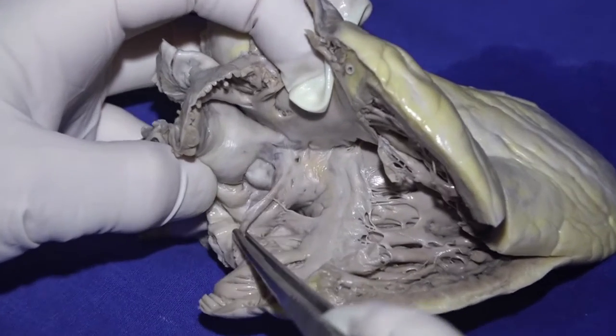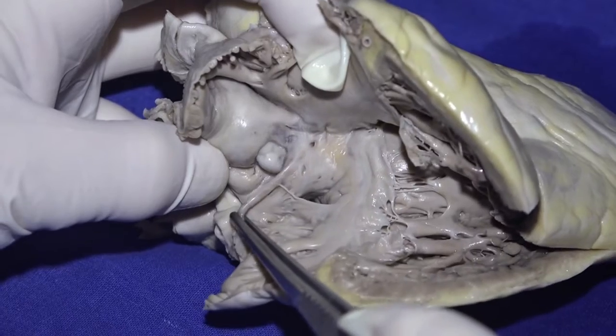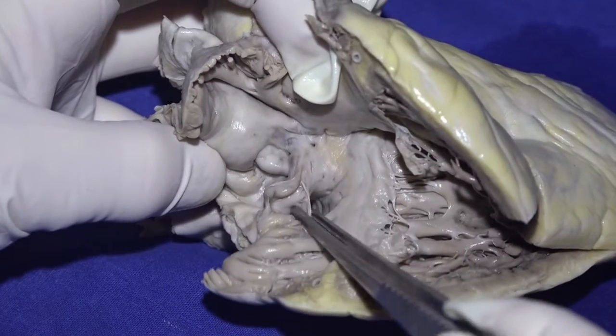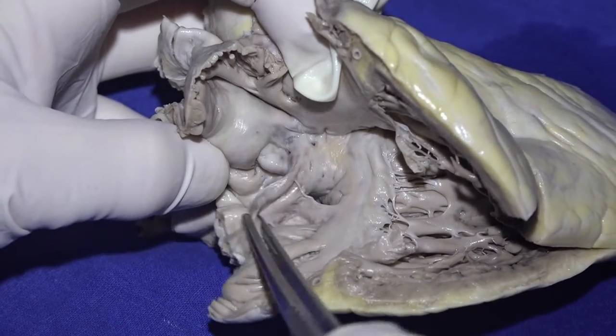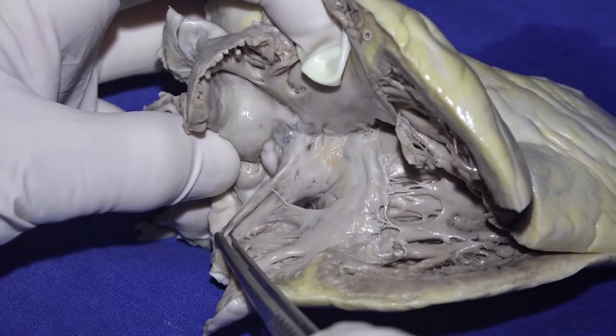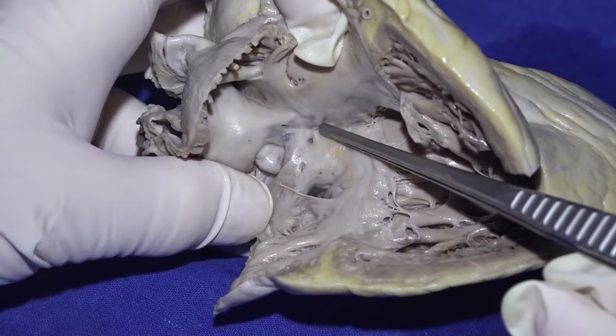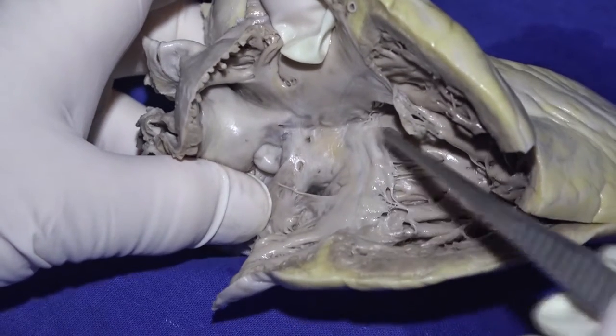Guarding the opening of the inferior caval vein is the eustachian valve. And the eustachian valve and the Thebesian valve come together, and then, as I said, when I put a little bit of tension on the eustachian valve, there, springing into prominence, we see the tendon of Todaro.